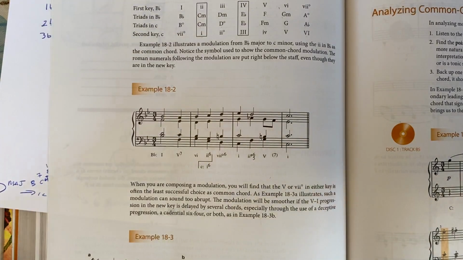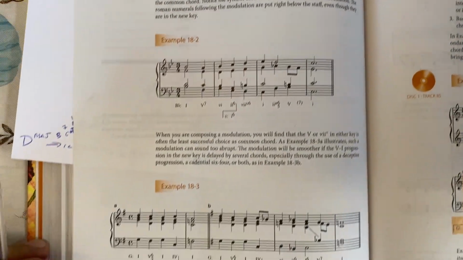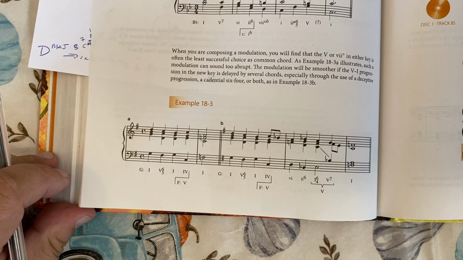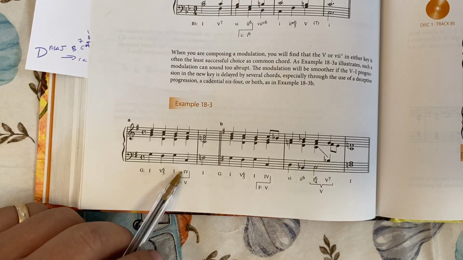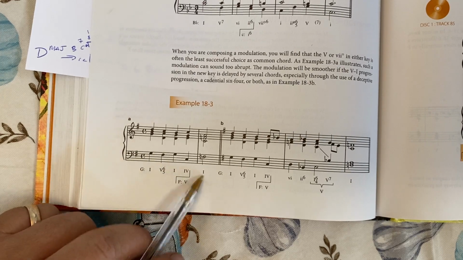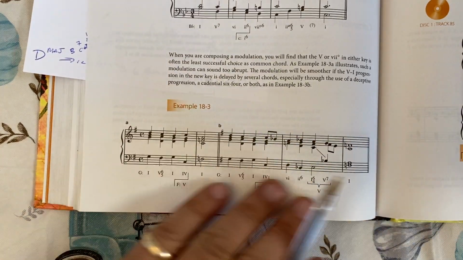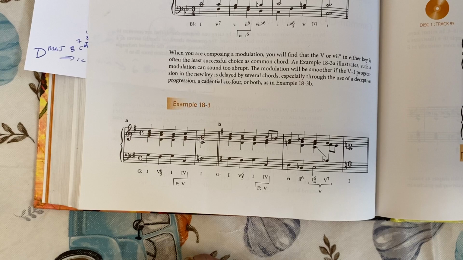And so they have a lot of these examples down here as well, right? 1, 5, 1, 4, and then 4 equals 5 in the new key, and you're there. These are a little jarring to play, and we'll maybe go over them in class. I'm not at a piano right now, because it happens so quickly, right?